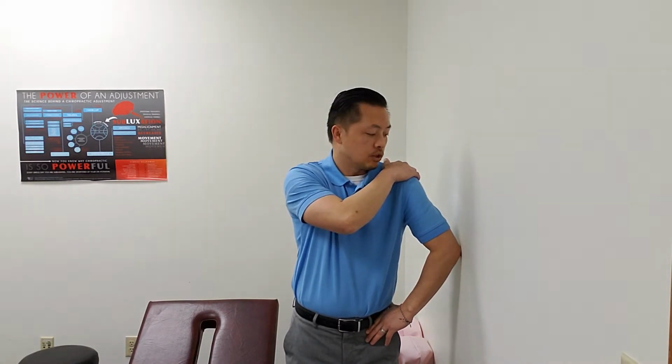So you're just gonna hold that for about 30 seconds here, and you're gonna feel that stretch right in the back of your shoulder muscles here. Hold this for about 30 seconds and do this twice. And you can even do it on the other side too. It's helpful. It's a good stretch that stretches the muscle that you don't often stretch.